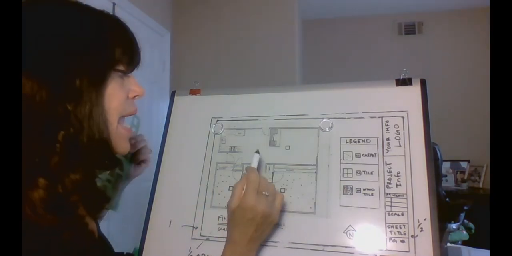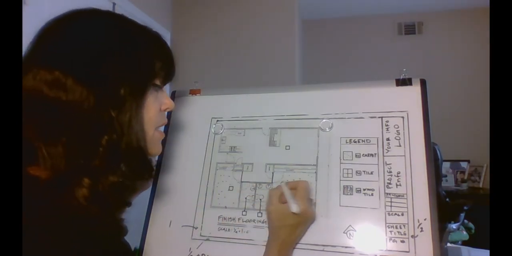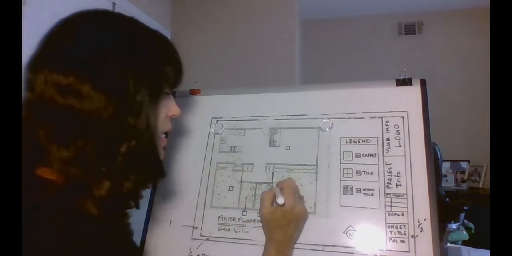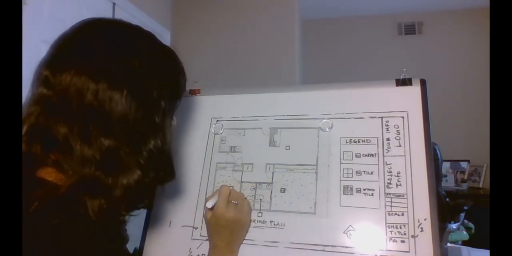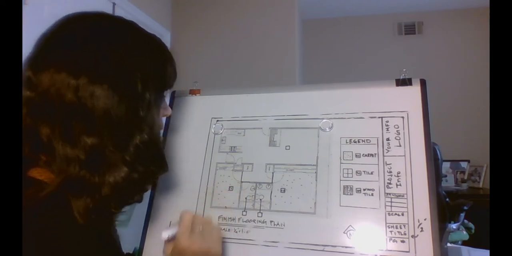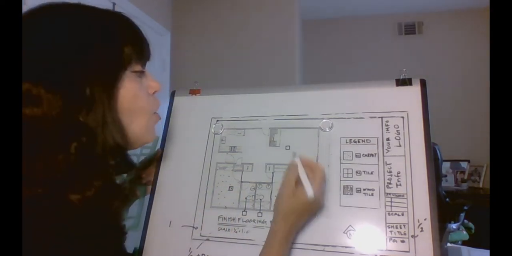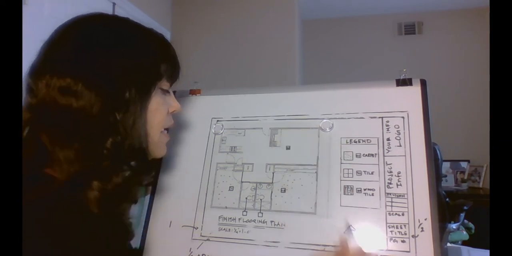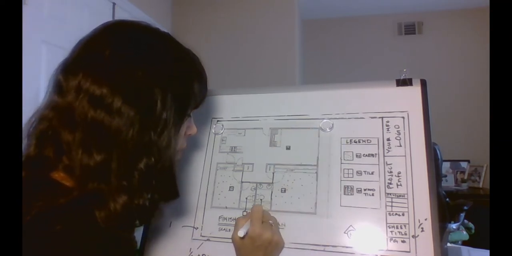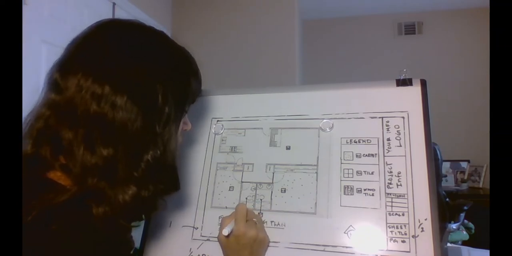And I decide what this is going to be. This is a very thick pen, but let's say this is carpet 1. I put C1. Okay, stands for carpet 1. Over here, I might put W1 for wood. And here I might put tile 1 for tile, and another tile.